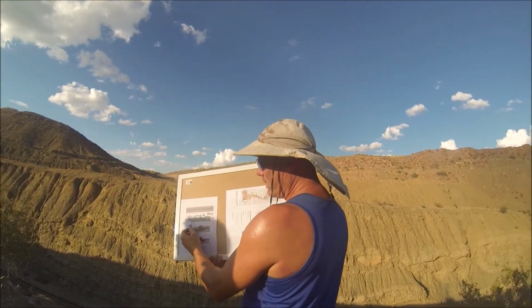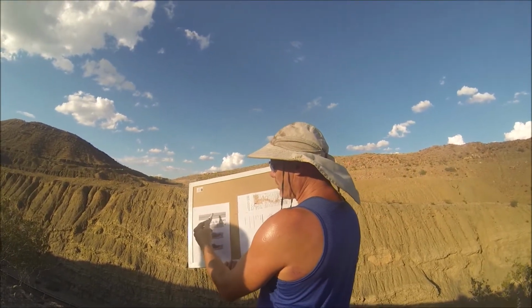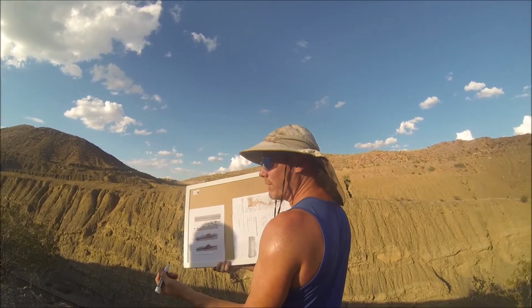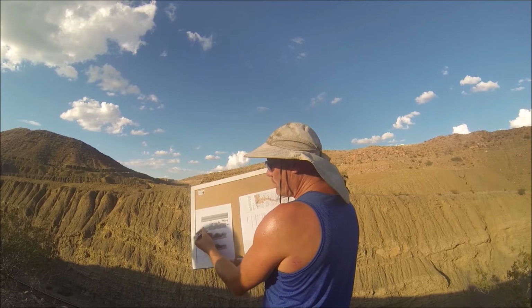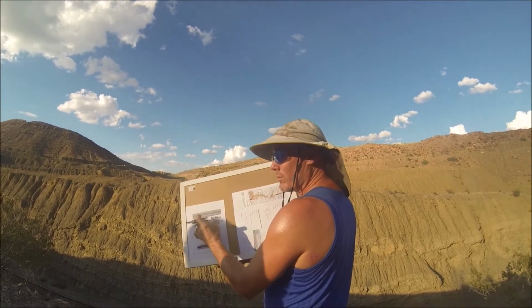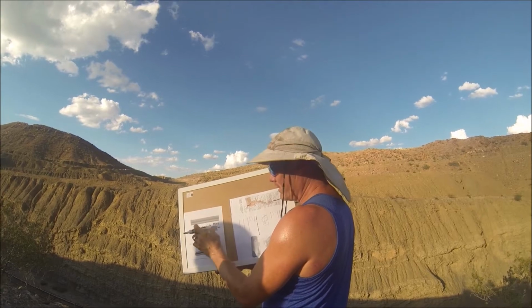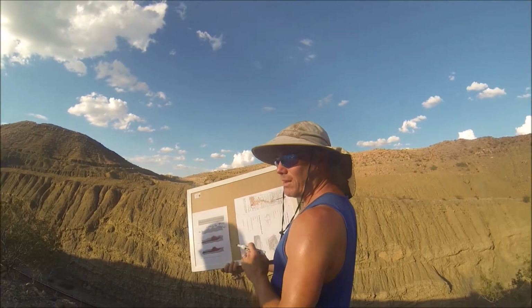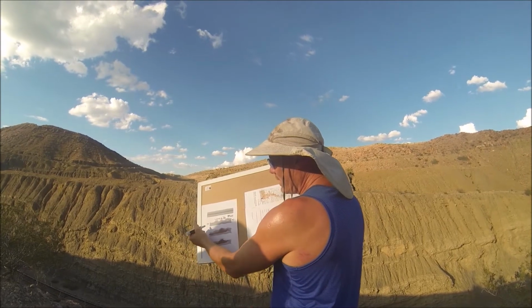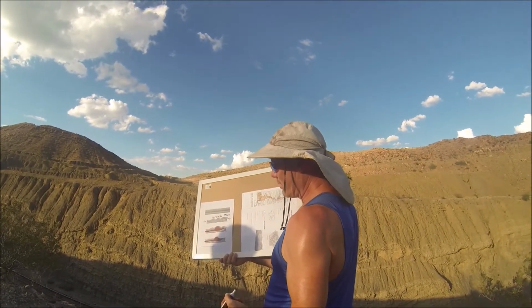So this being said, if this is Cretaceous in age, which Cretaceous is 140 to 65 million years ago, this crumpling here tells us that we started getting squeezed before 65 million. We started getting squeezed closer to 80 million. And so that was our first main episode occurring.